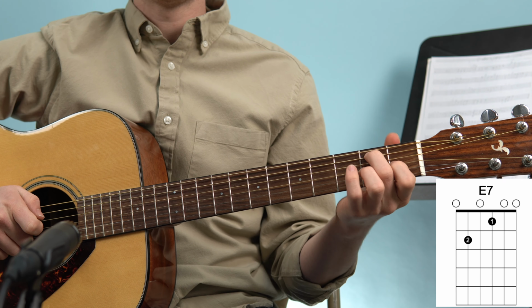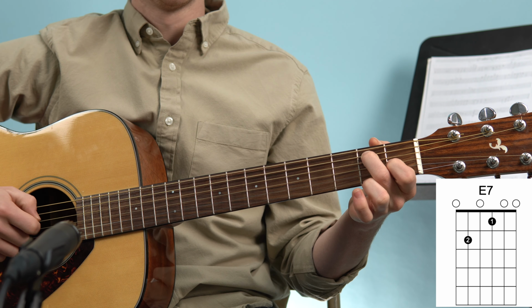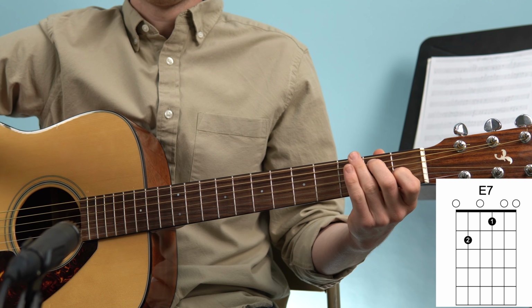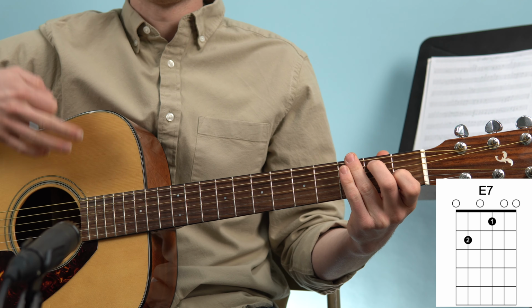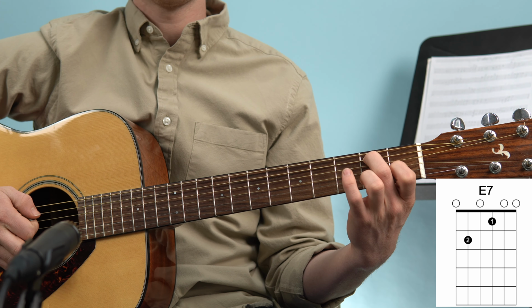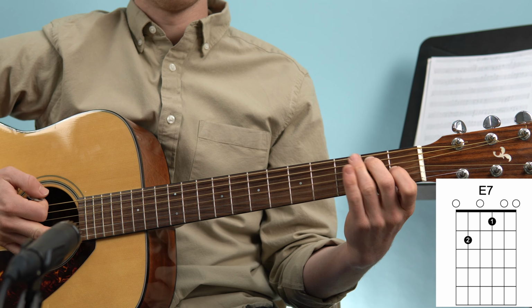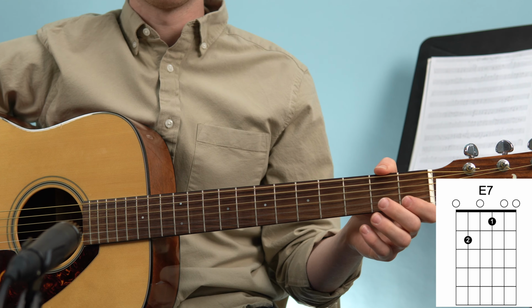So when you set up your E7, if your middle finger is too flat, you're going to get a muted D string, and the chord's not going to sound like a dominant 7th chord. It's going to sound actually more like an E major chord. So you really need to curve that middle finger and make sure that D string can ring out. But if you get that down, you can get down your E7 chord too.